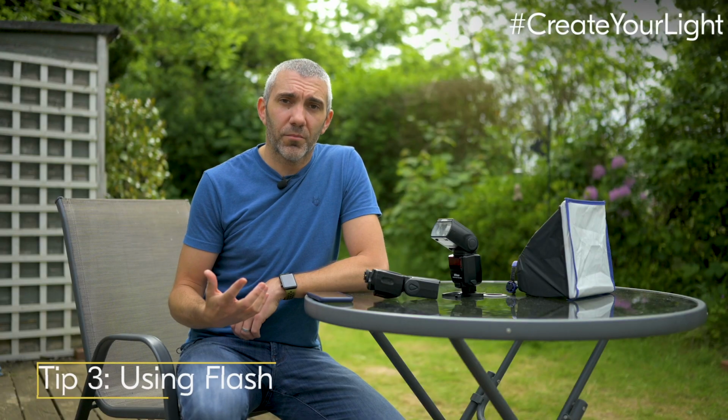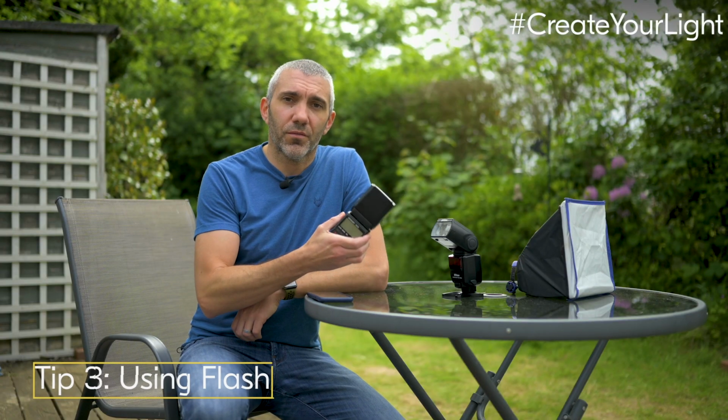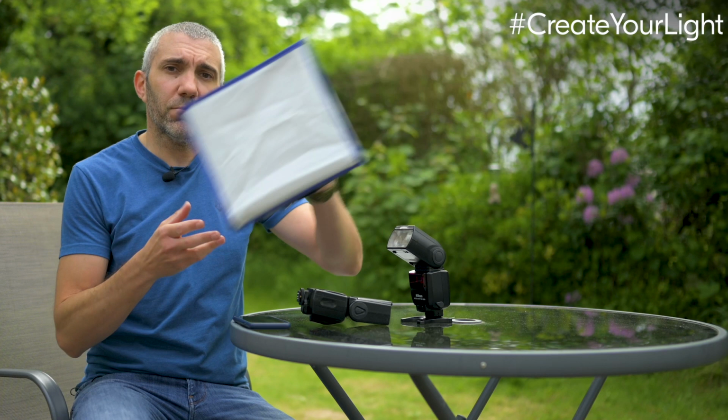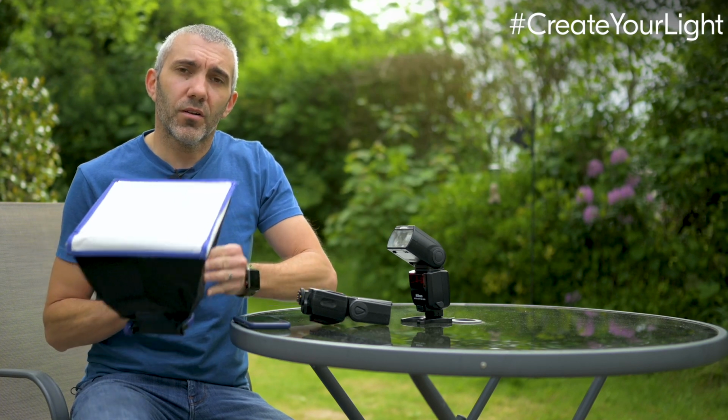So for this tip, we're going to be looking at how to incorporate flash into our photos. But before we do, we're going to cover some basic advice. First of all, it's really important that we use one of these, a softbox. That's going to help diffuse the light. If you don't have a softbox, you can refer back to one of our previous Create Your Light challenges about gear hacking to see how you can make your own.